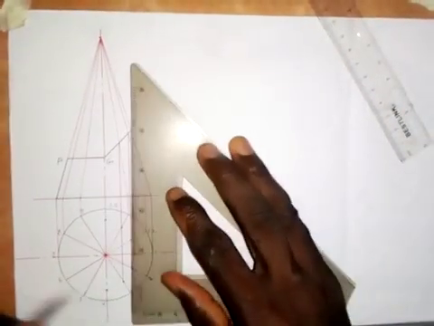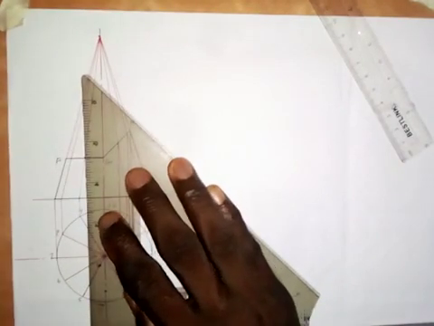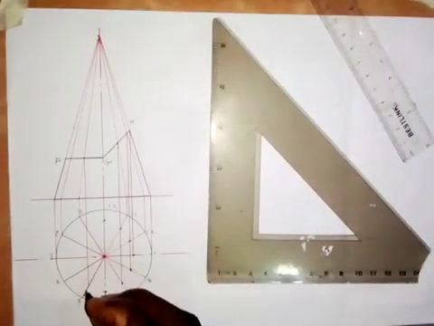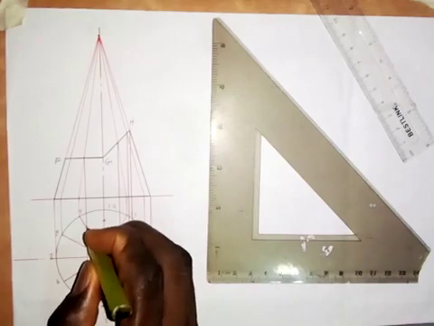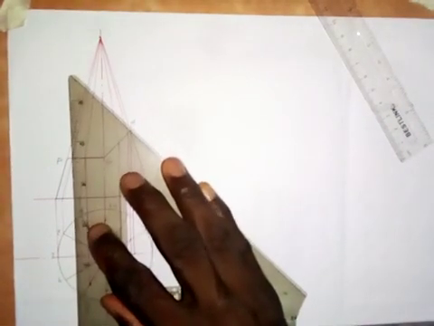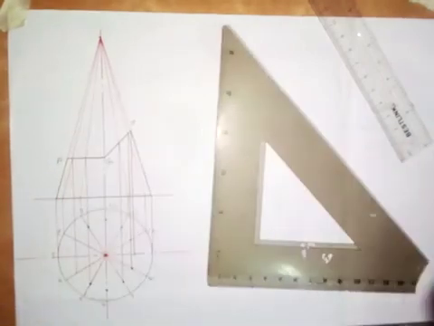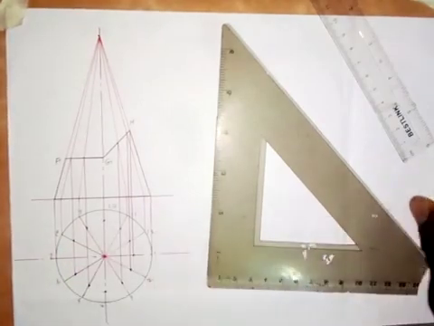So this contains 5 and 9, so draw a vertical line down here like this. So this is 0.5 and this is 0.9 here. Next, this contains 6 and 8, so draw a vertical line from here. So this is 0.6 and this is 0.8.